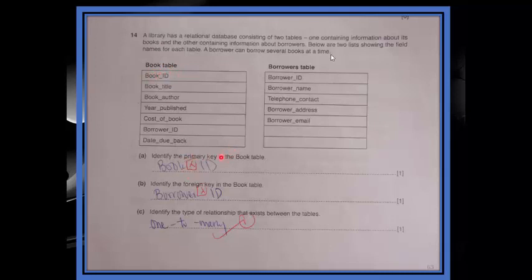Identify the foreign key in the book table. The foreign key in the book table is the primary key in the borrower's table. Foreign key here is borrower ID. The student wrote book ID, borrower ID. I got it. Sorry. IGCSE will put this for you. This is what is called, I think, a caret sign, meaning something is missing that should have made this answer wrong. And guess what is missing?